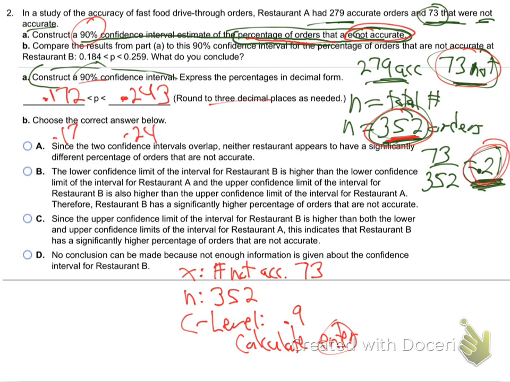Remember, we estimated 21%, and that is the middle of those two. It was exactly 21% of our sample, but we don't know that for all orders ever for this restaurant, it's really 21% not accurate. We're 90% confident, though, it's somewhere between 17% and 24%.